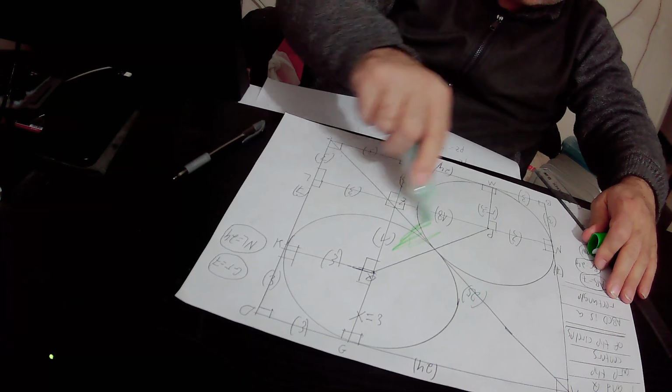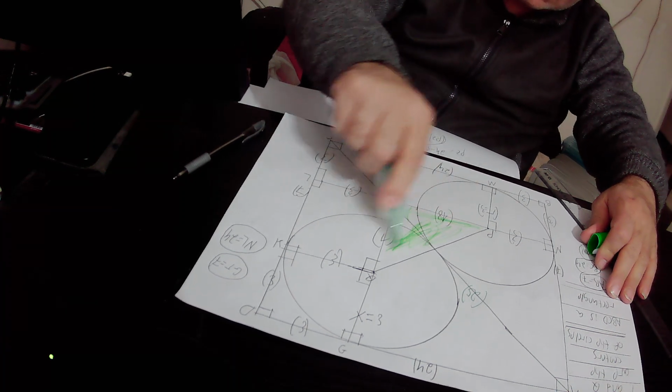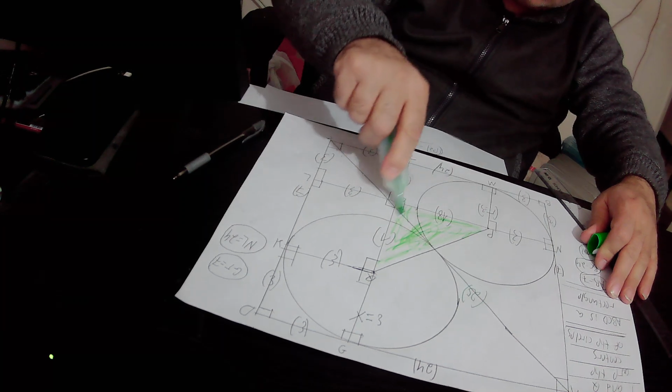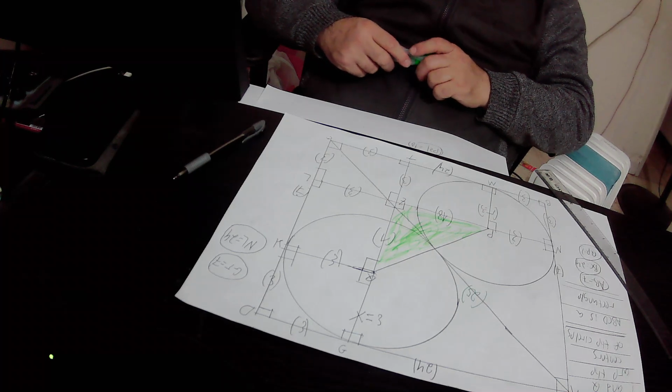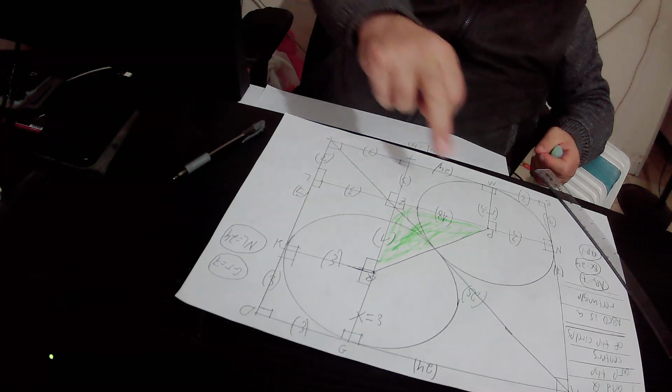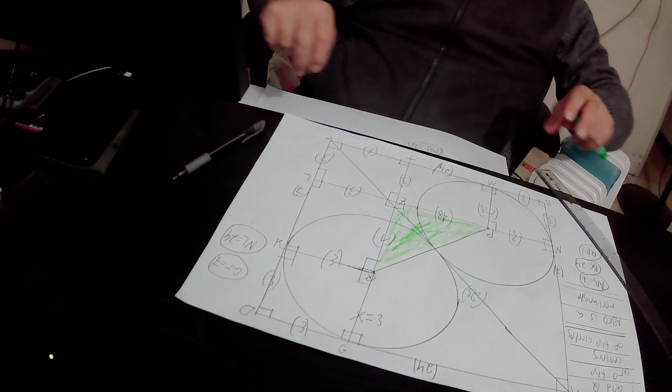Repeat again, we'll implement the Pythagoras theorem on this right green triangle, triangle QPZ. So I copy triangle QPZ in a new page and we will implement on it the Pythagoras theorem.